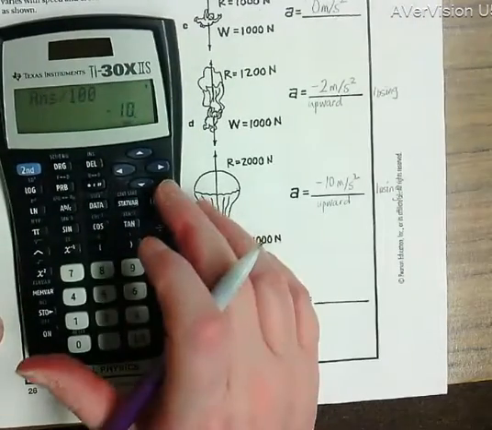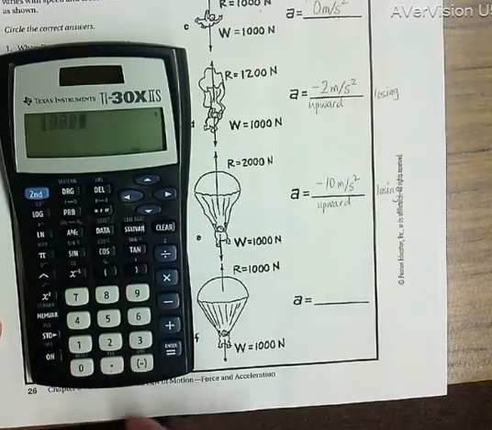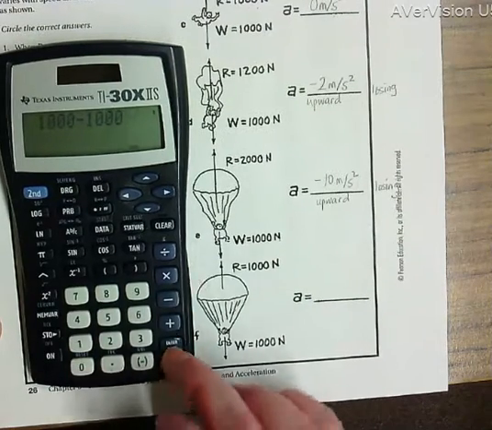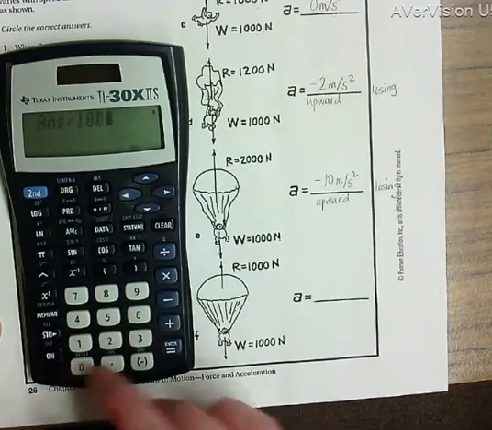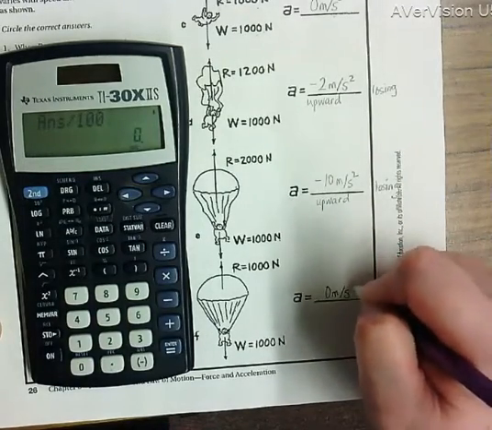So here we have him at the bottom. And again, his weight is 1,000. The air resistance is 1,000. Divided by his mass of 100 gives me 0 meters per second squared.